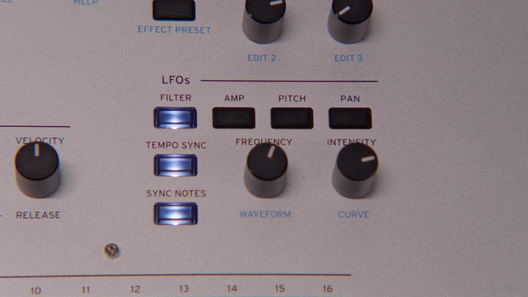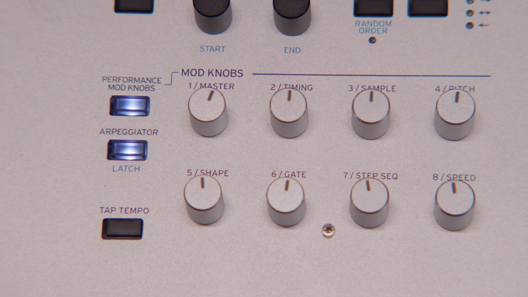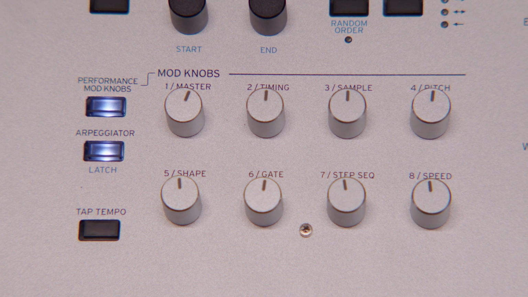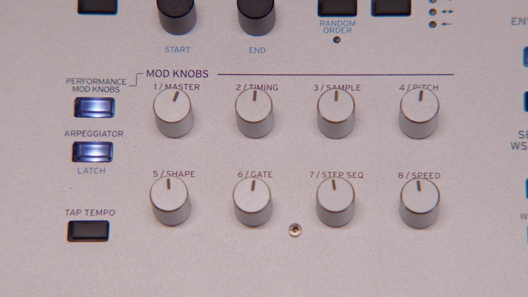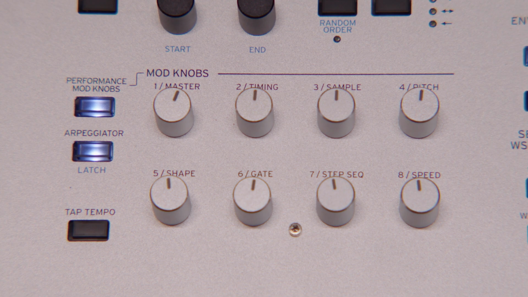Dope. It's got a crazy mod matrix too, right? An insane mod matrix. You can send it, I believe, to like 1,000 different places, just because you can send these mods to individual steps. So the possibilities are pretty much endless.